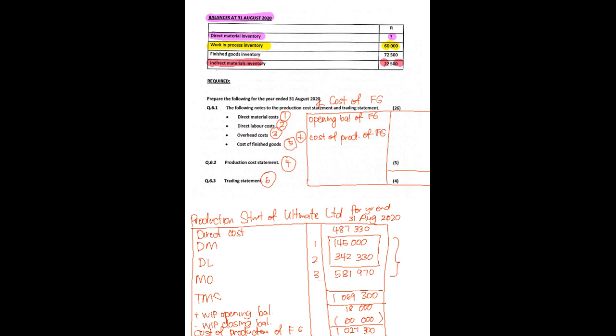And then you subtract your closing balance of your finished goods. This basically tells you the cost of sales figure, which is also known as cost of finished goods sold.